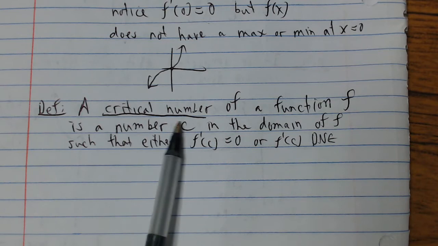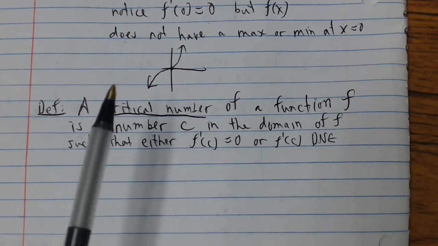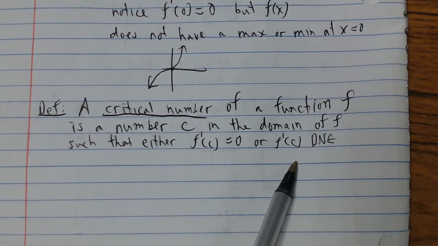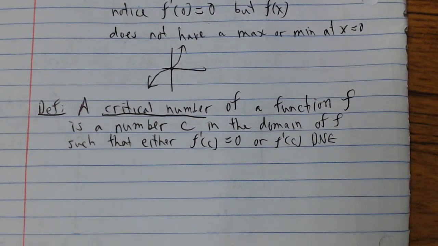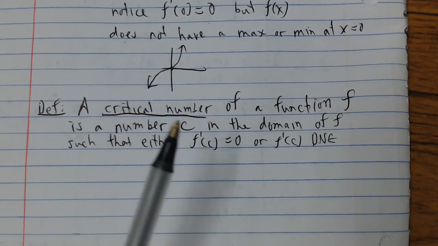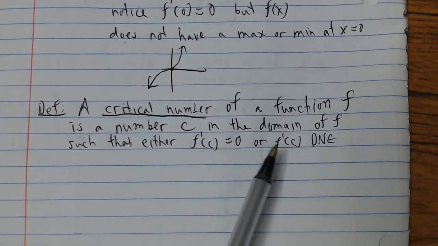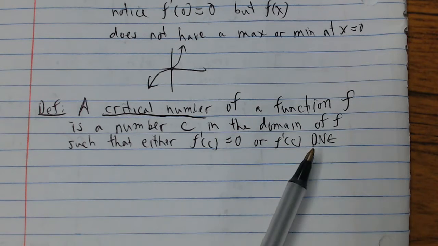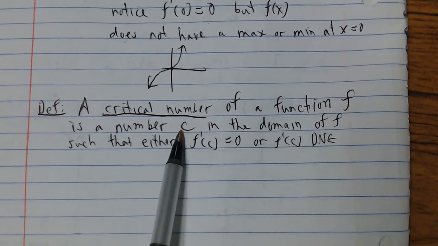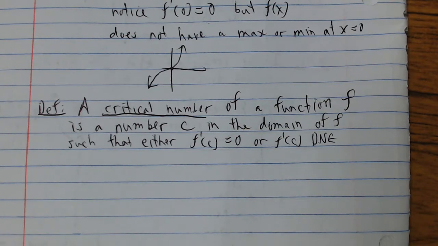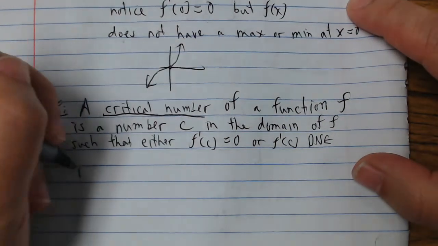So when we talk about critical numbers, what does that mean? Critical numbers make my derivative either 0 or undefined. Now here's the one important thing I want to point out to you. The critical numbers that you find for a function, you need to make sure that those critical numbers are actually in the domain of f. So what I'm saying is, sometimes you might give false critical numbers. So in other words, think of it this way.